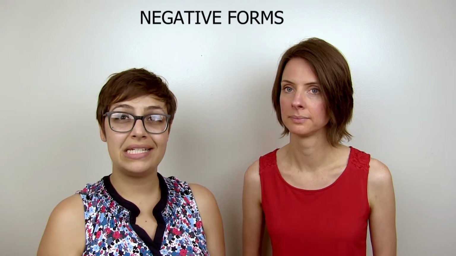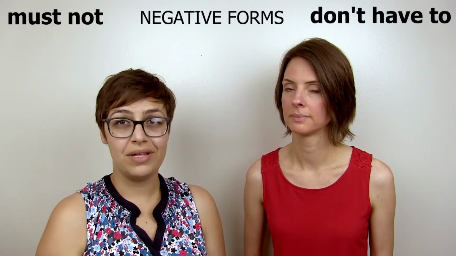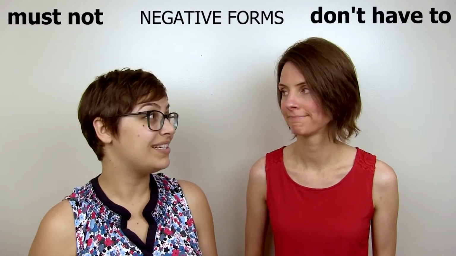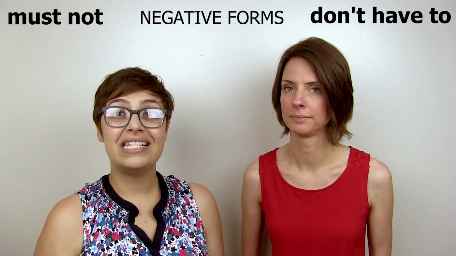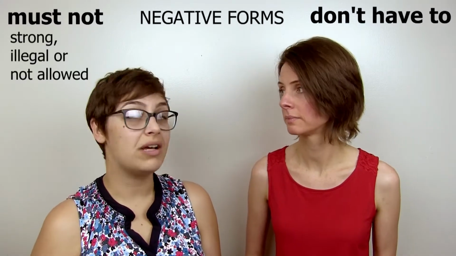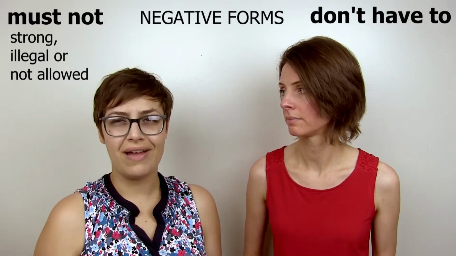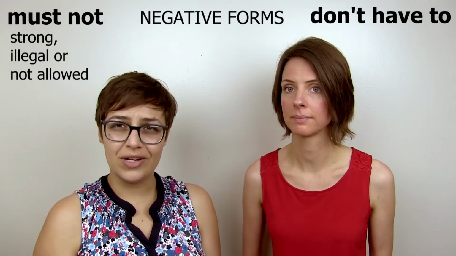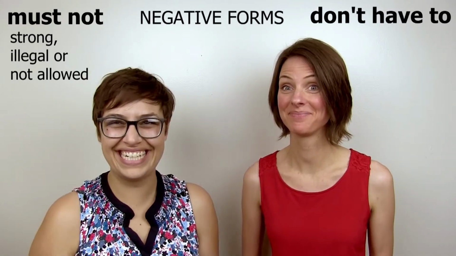In their negative forms, which is must not and do not or don't have to, their meaning is very different. It changes a lot with the addition of the not. So must not, this is still very strict, very strong. This is still a law or a rule. You must not drive after you've been drinking. That is a very strong, strict rule. The police will come for that one.